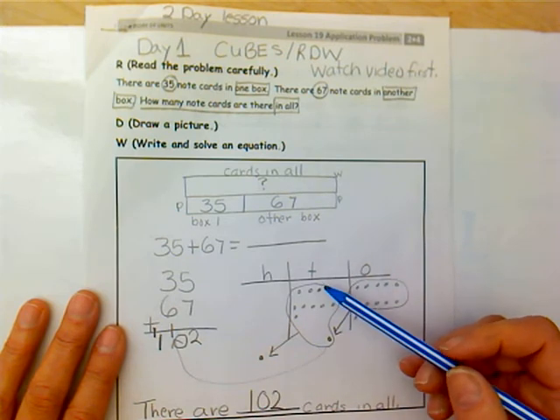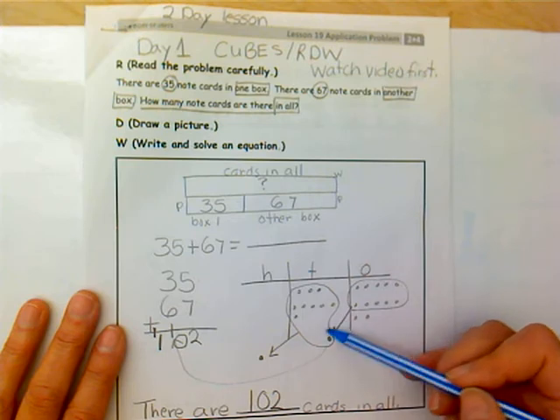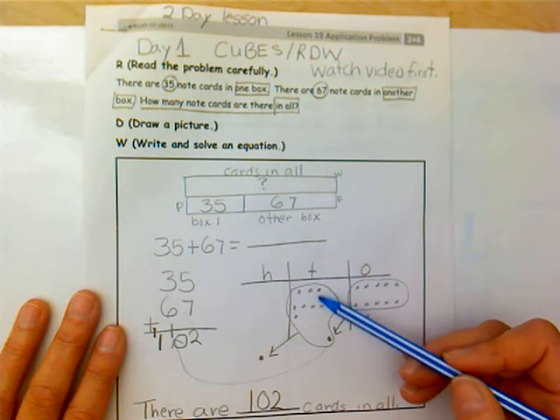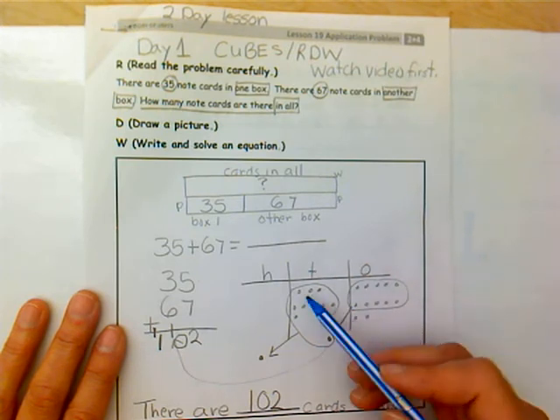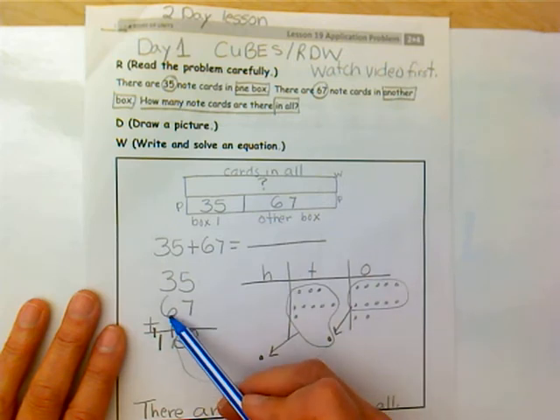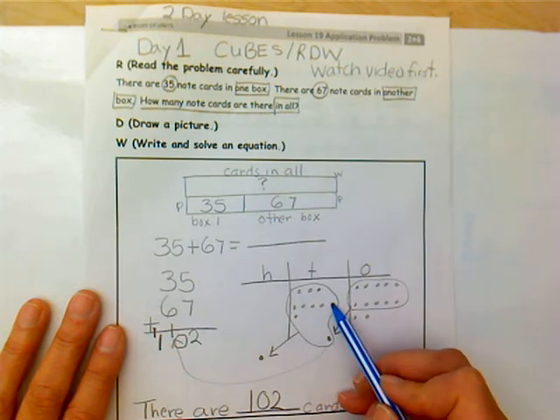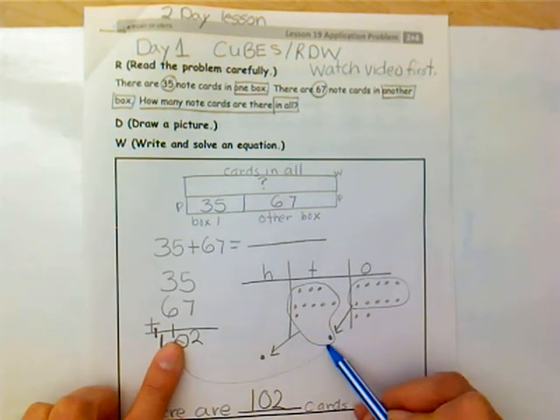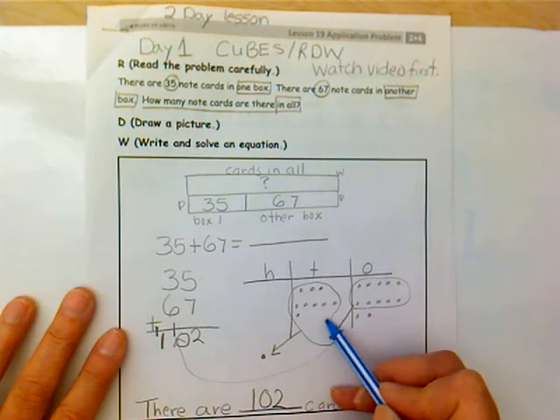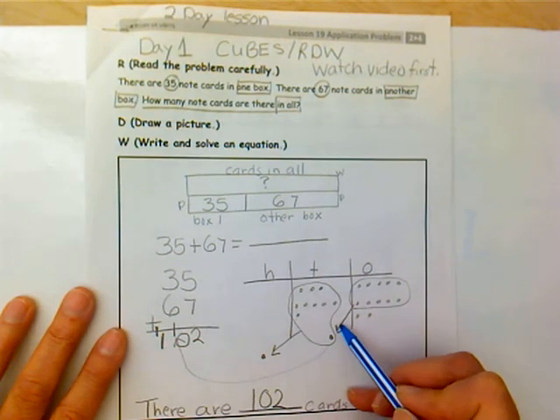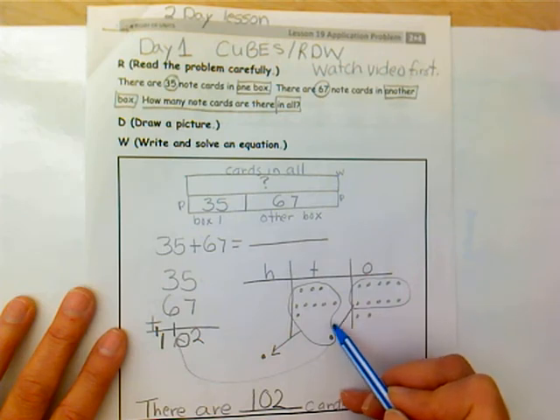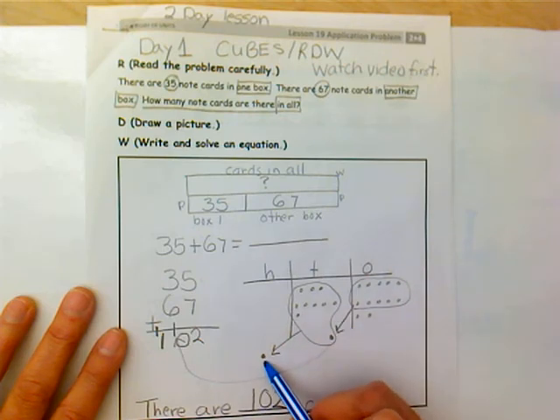Then I am going to see if I can compose 100 with my 10s. Let's see if I can do that. So 6 tens and 3 tens would be 1, 2, 3, 4, 5, 6, 7, 8, 9. But I have this one down below, which does give me 10. So I can circle those 10 tens. 10 tens has the same value as 100.